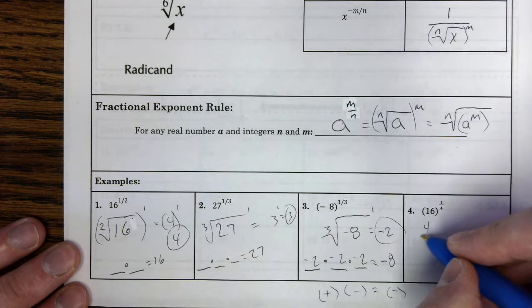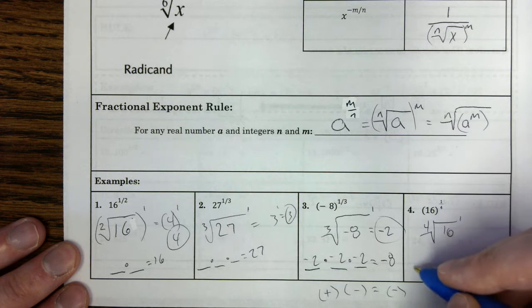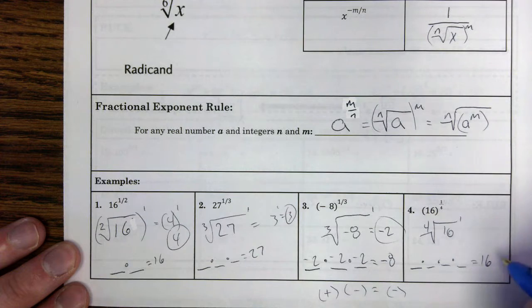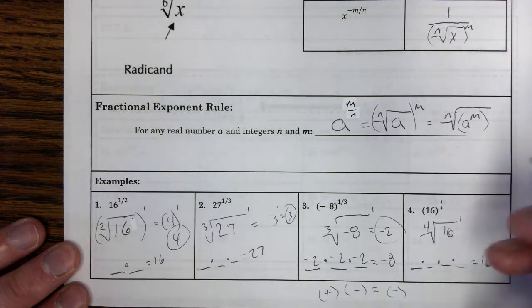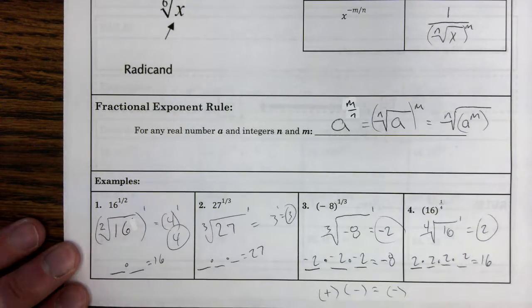Now this is saying the fourth root of 16 and then raised to the first power. What times itself 4 times is 16? So again, if it's being multiplied 4 times, it better be a pretty small number to get 16. It turns out the answer is 2. 2 to the first power is 2.